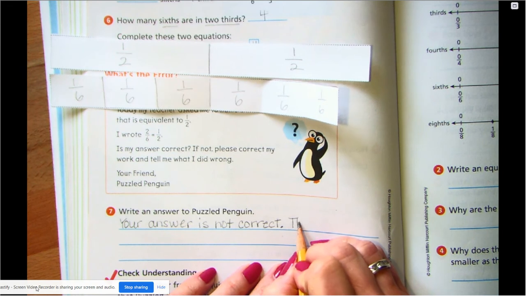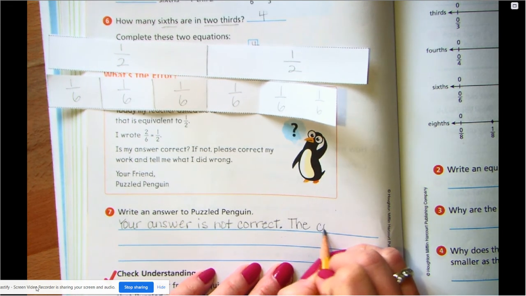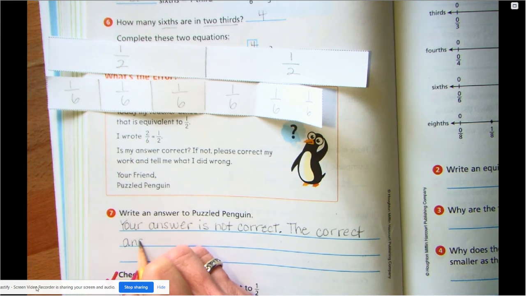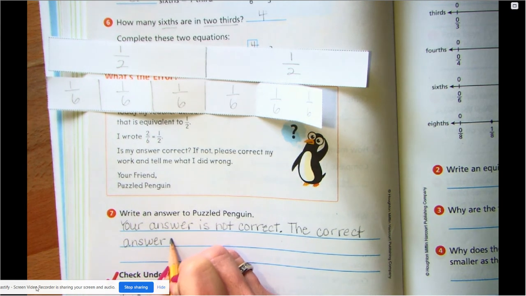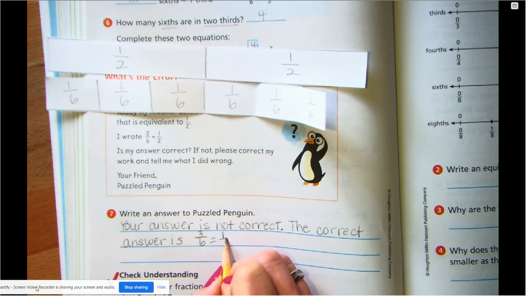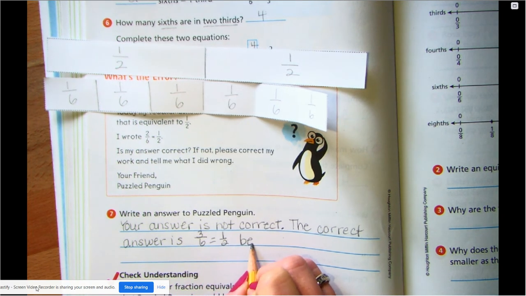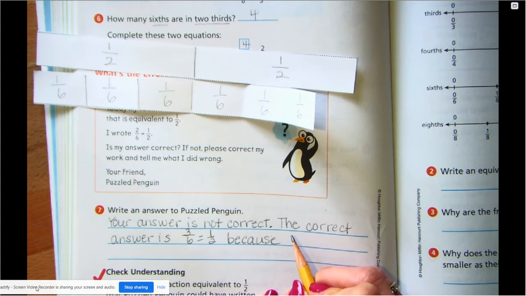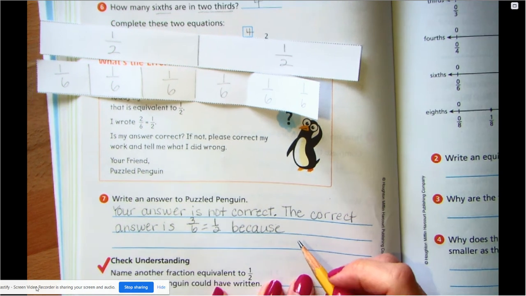So let's write that down for him. The correct answer is 3 sixths equals 1/2. Because, okay, can you catch up with me there? You could always pause, right, when we're writing.